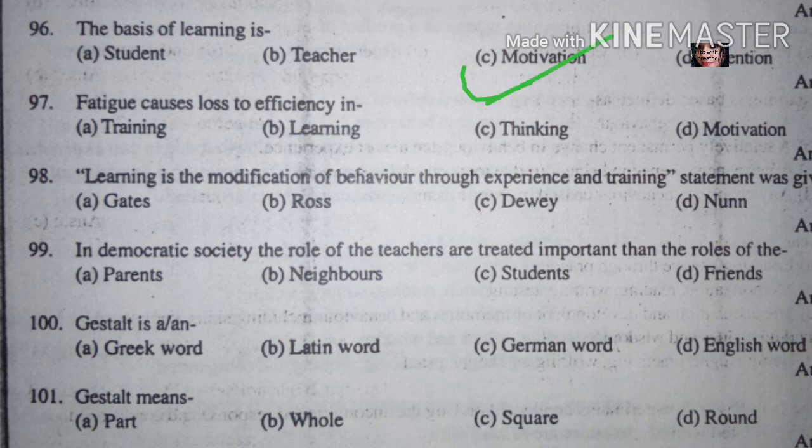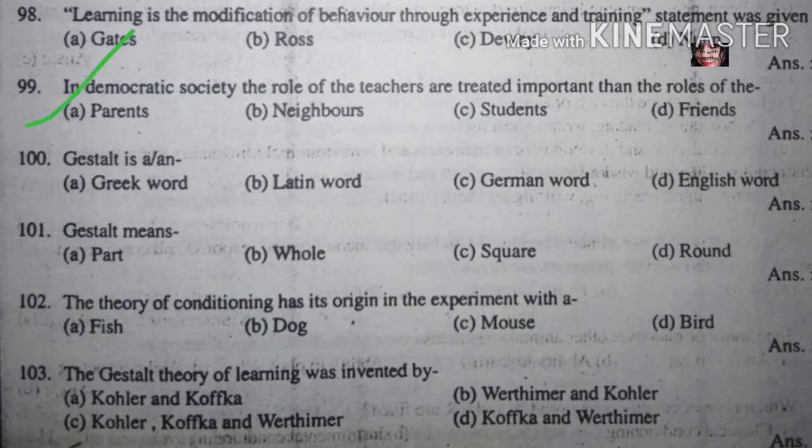Next question. Fatigue causes loss to efficiency in. Options are training, learning, thinking, motivation, and the right option is B. Learning is the modification of behavior through experience and training. Statement was given by. Options are Gates, Rose, Dewey, none, and the correct option is A. Next question. In democratic society, the role of the teachers are treated important than the roles of the parents, neighbors, students, or friends. Correct option is C, students.